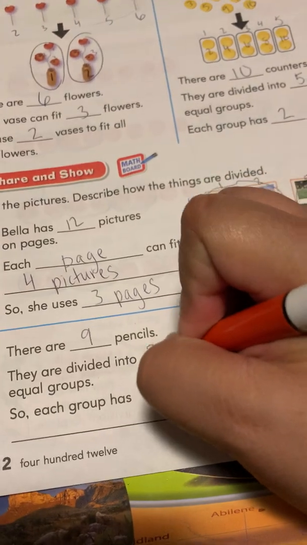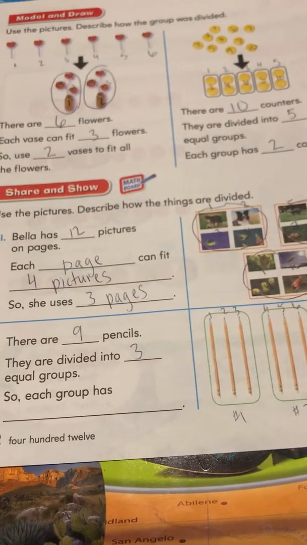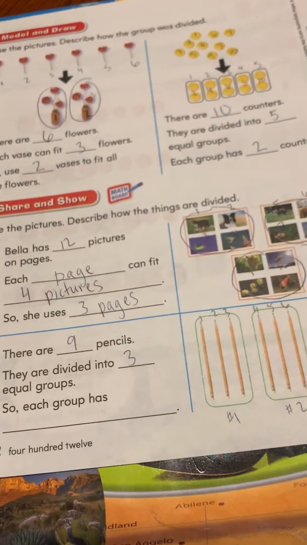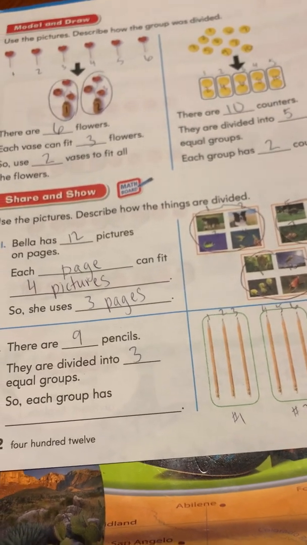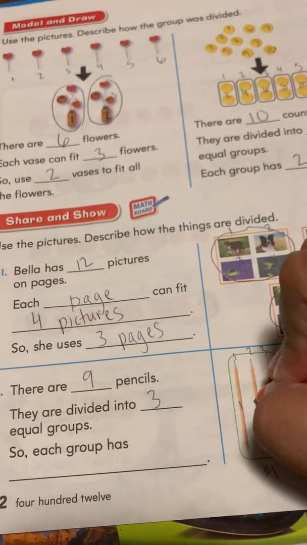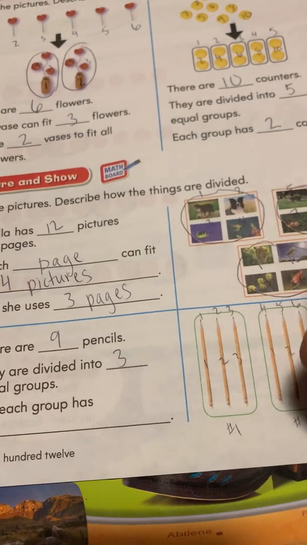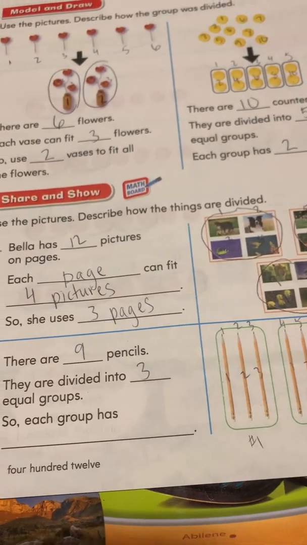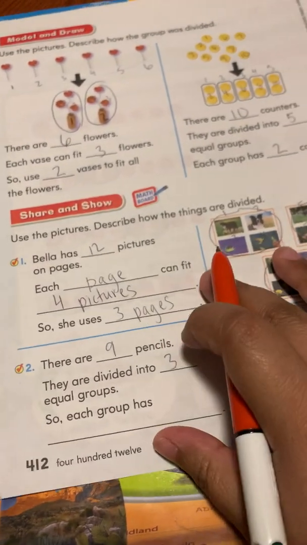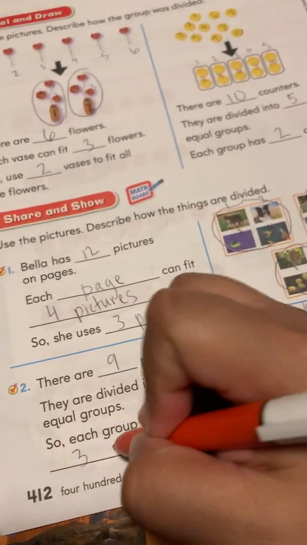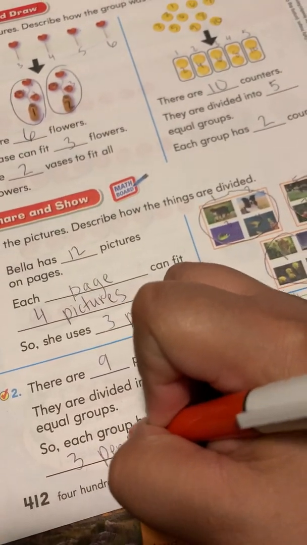So she divided into 3 equal groups. So 9 in 3 groups. That means each group has 1, 2, 3, 1, 2, 3, 1, 2, 3. Yep. So each group has 3 pencils.